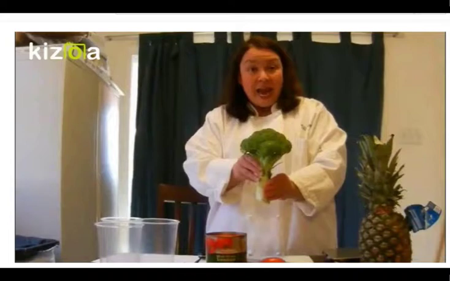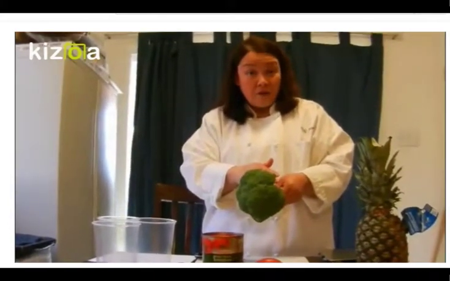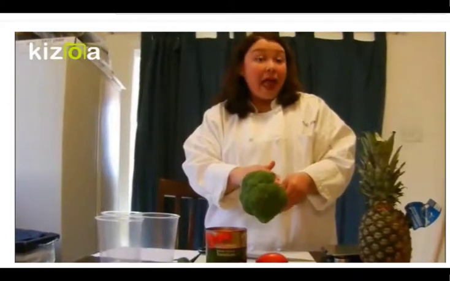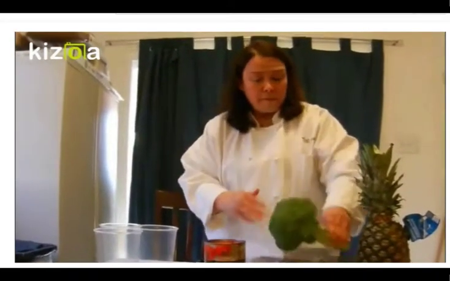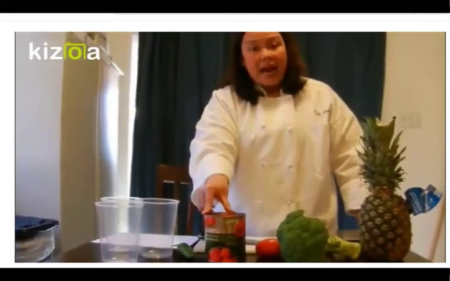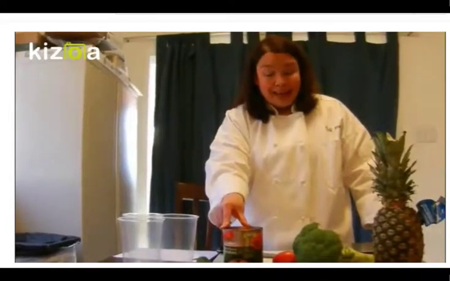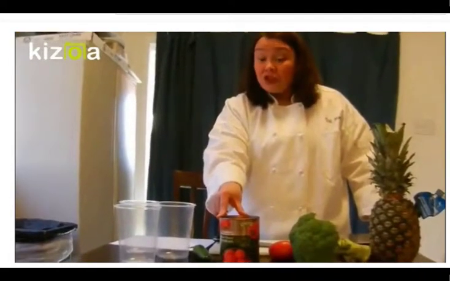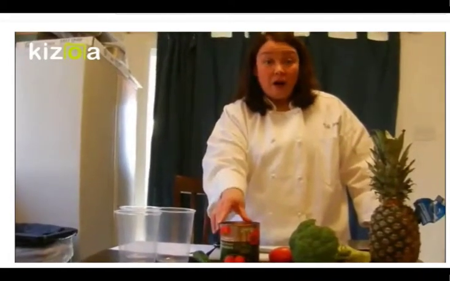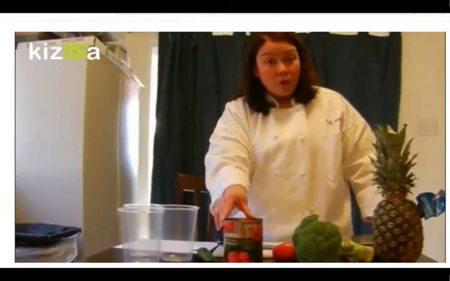So this is the as purchased form. Once we cut off the florets and have them ready for cooking, that is your edible portion quantity. Same thing with these canned tomatoes. This is a 26-ounce can of whole peeled tomatoes in juice. Unless your recipe calls for the juice, you're going to need to drain that liquid off. Once you do that, you're left with your edible portion weight.